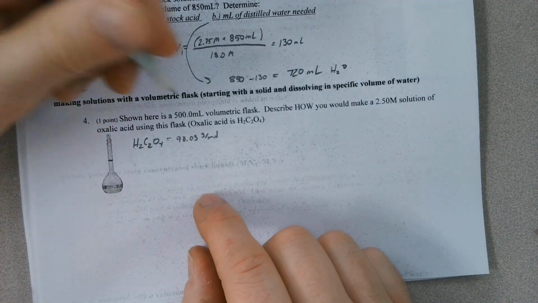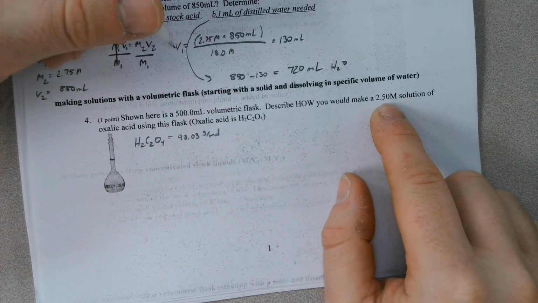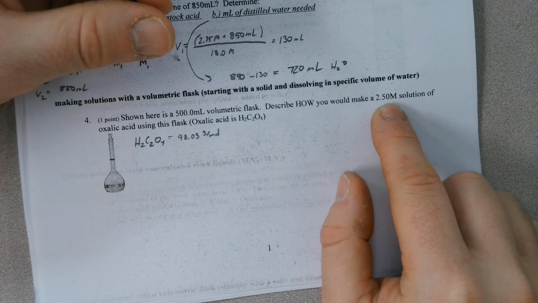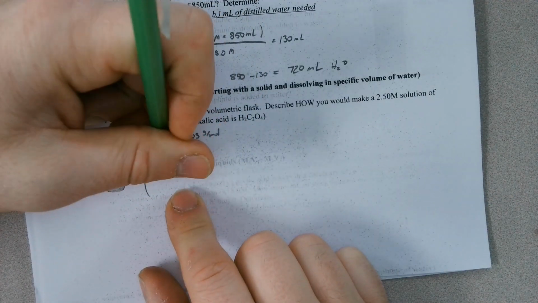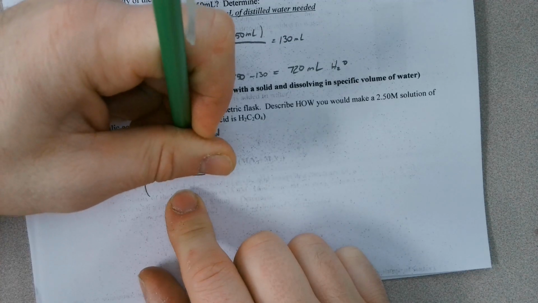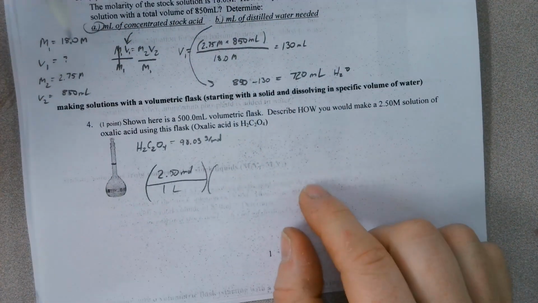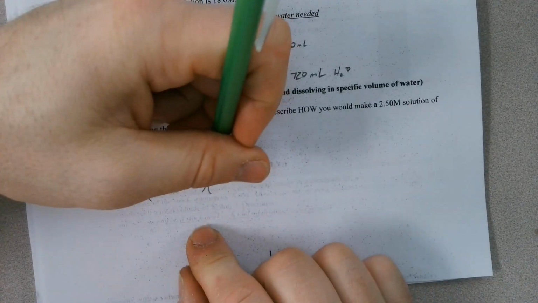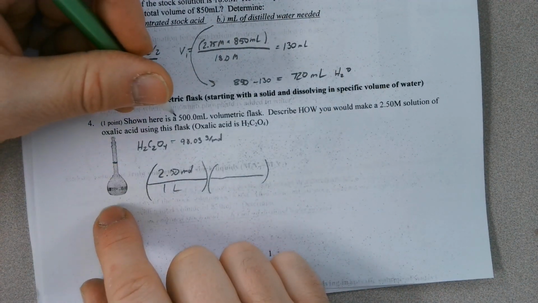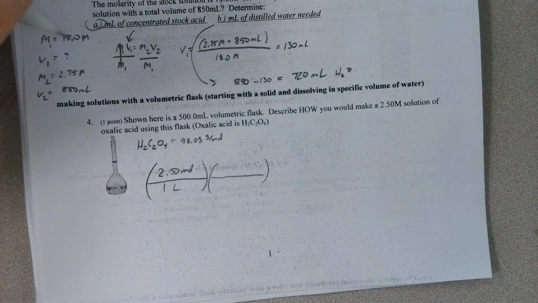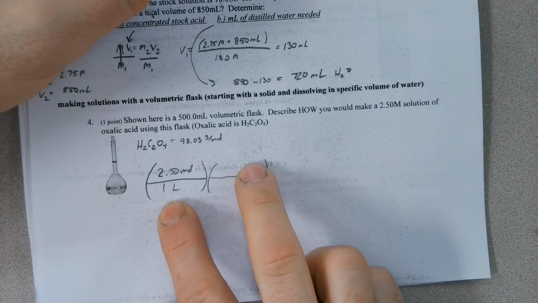All right, so let's start with the molarity here. I want this target molarity to be 2.50 moles per liter. Remember, the capital M simply means moles over liter: 2.50 moles of oxalic acid for every 1 liter. I want to figure out how many grams I need, because this volumetric flask is calibrated to give me 500 milliliters. Now, this would be helpful if I could envision this as a liter volume to get a cancellation here.